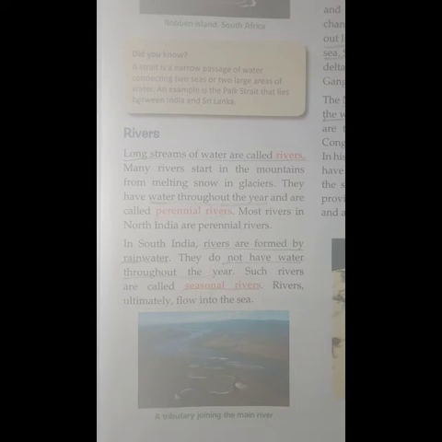In South India, rivers are formed by rainwater, while in North India, rivers are formed by the melting of snow. So South Indian rivers don't have water throughout the year. Such rivers are called seasonal rivers. Seasonal rivers get water only during the rainy days.